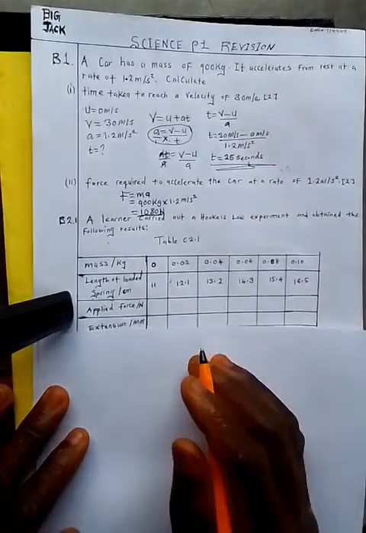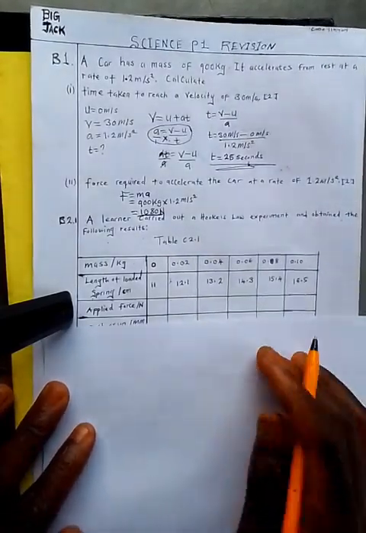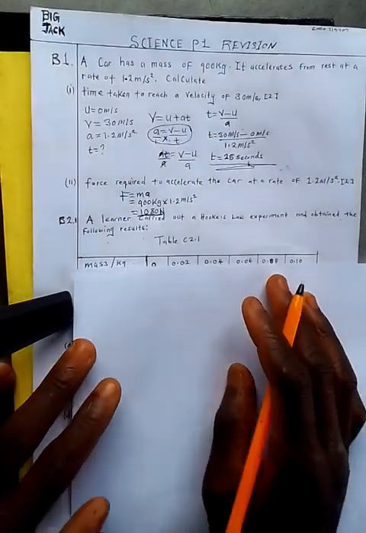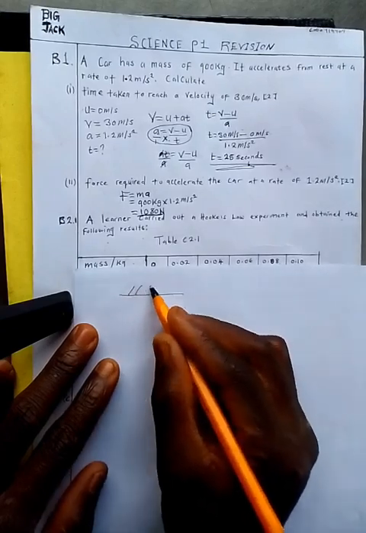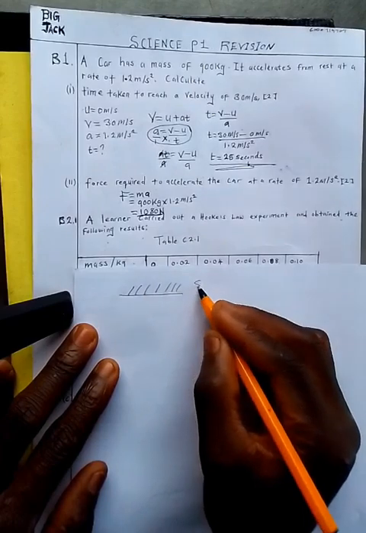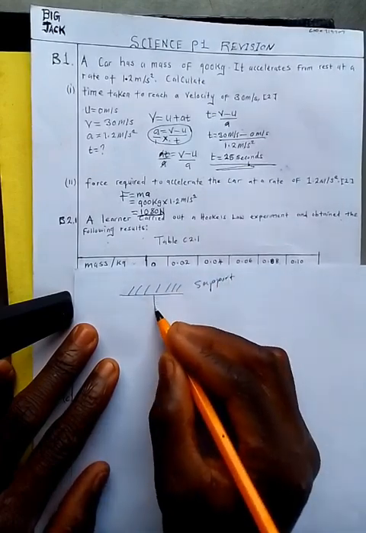So, let's do an experiment. When they say extension, suppose you have a spring, something like this one. We have the support here, and this one is going to be the spring.